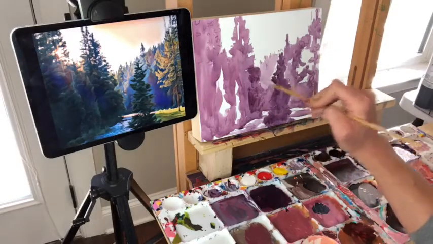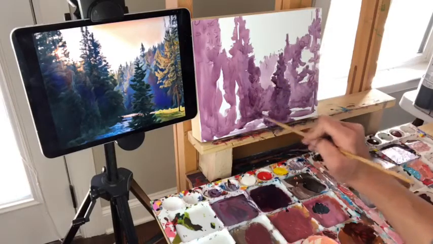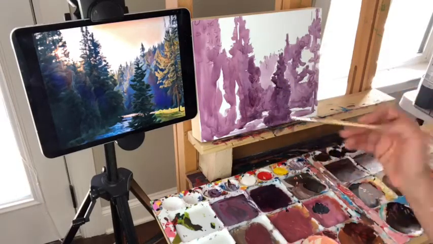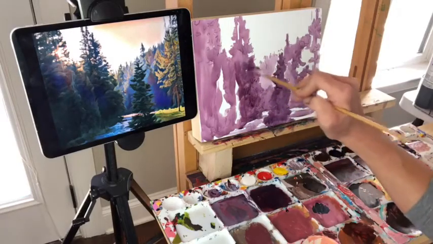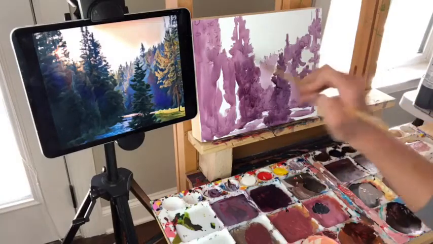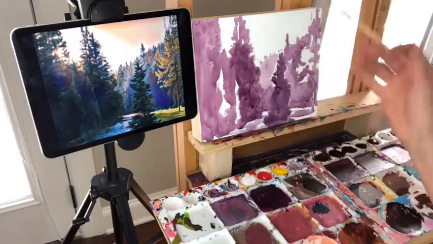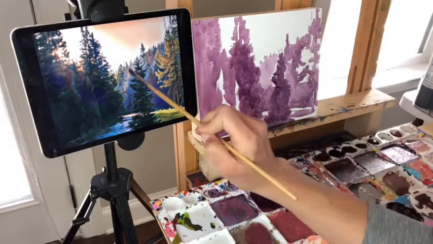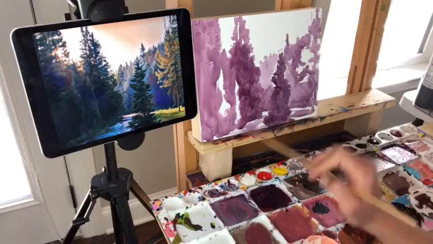That means the things in the far distance are going to be lighter and less detailed than the things in the foreground. And that's something Bob did a lot. That's what's going to push these trees in the back, because we're leaving those really light.